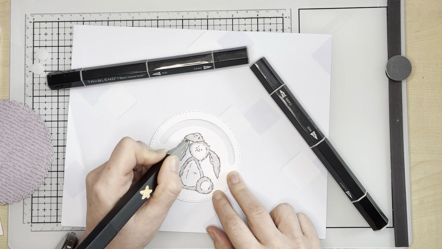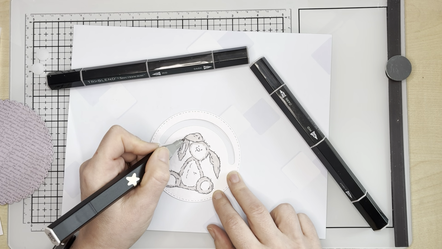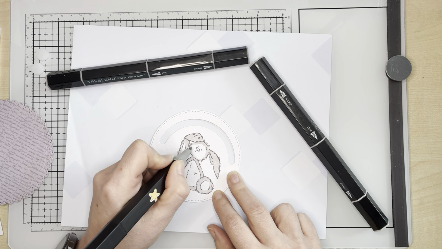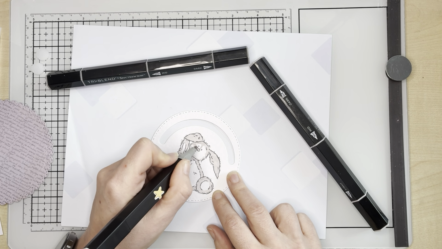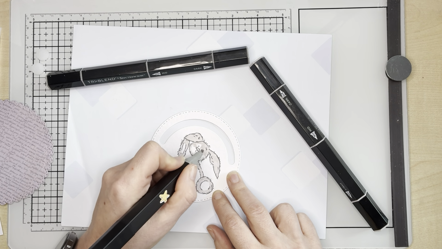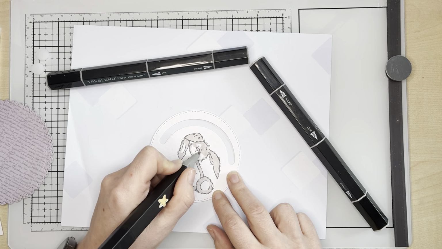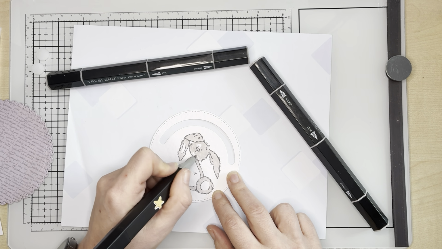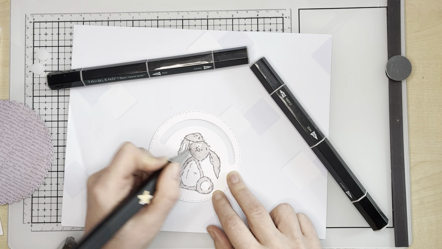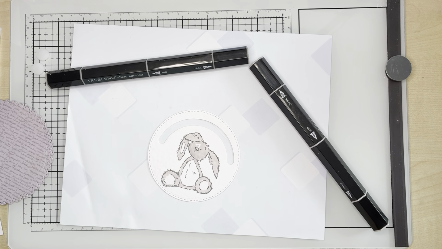I was going to give him, what do we do? Give him a little roundy eye, a little patch. Give him a little patch, and I kind of went over his nose there, but that doesn't matter because I'll do his nose darker. So let's give him a little patch today.